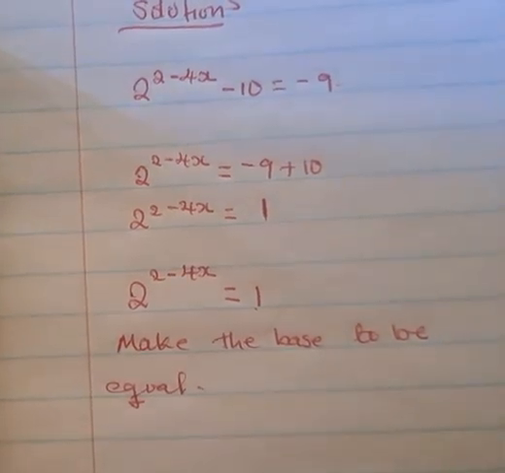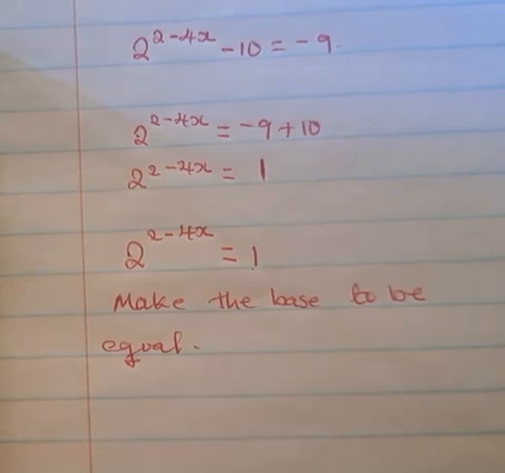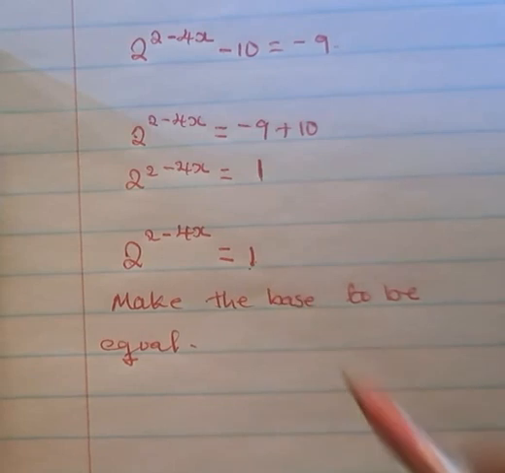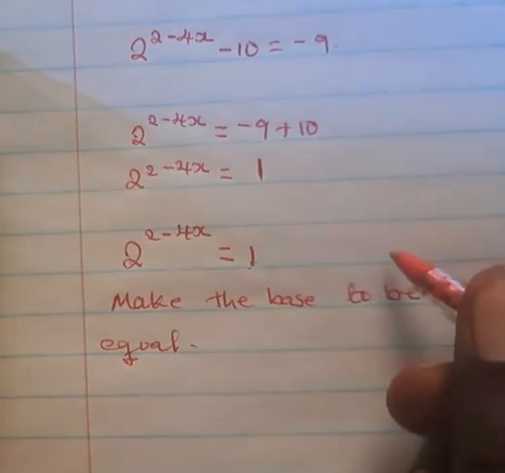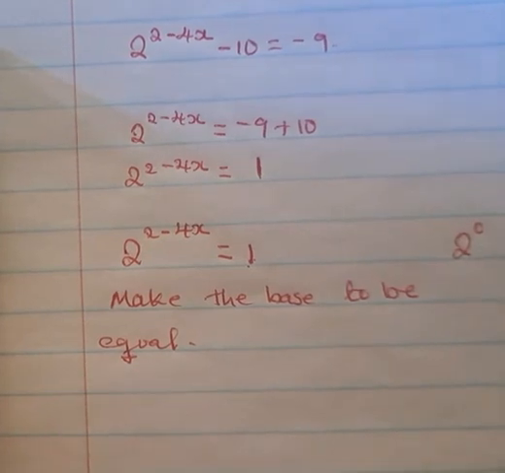Yes, any number raised to the power 0, the answer is what? It is 1. Even when you say 1 million to the power 0, the answer is 1. So this 1 here can also be written as 2 to the power 0.